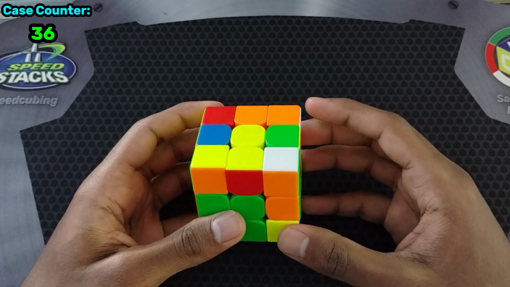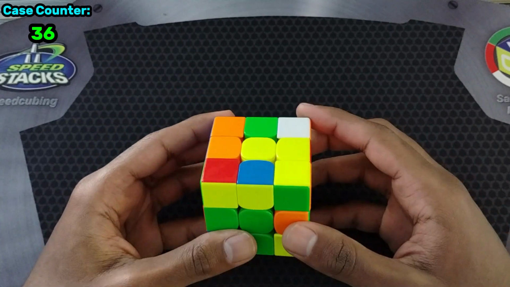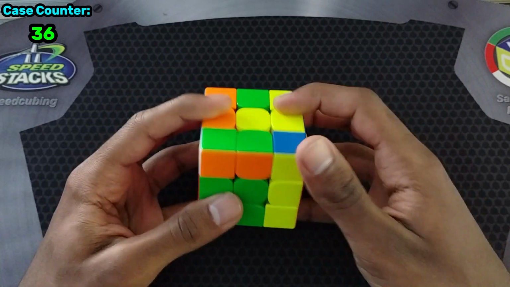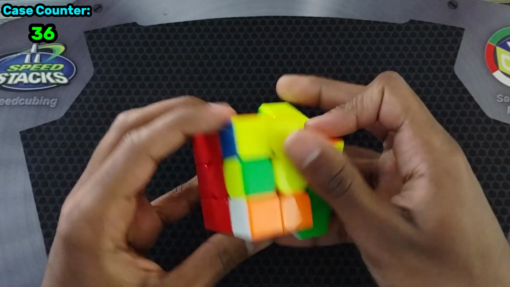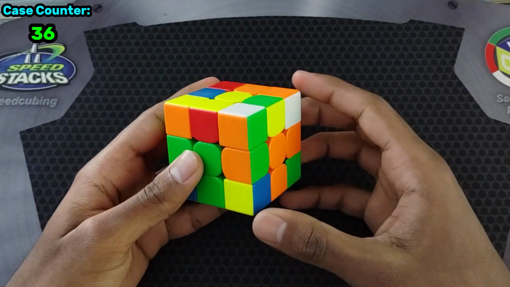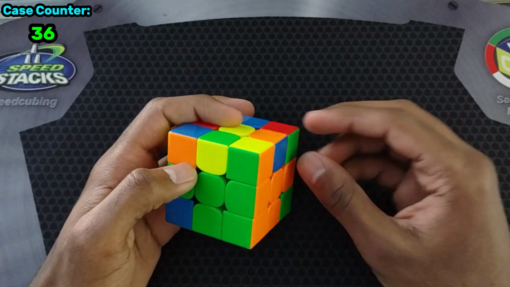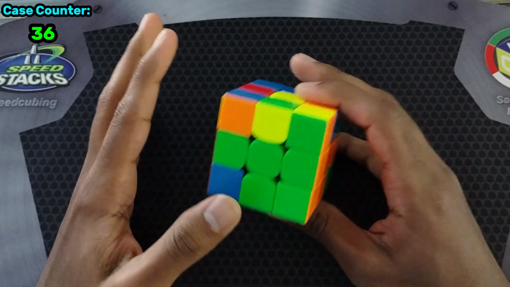If you want a fancy way to do it, here's a fancy way, as I have been giving you for a lot of these cases. You put the corner in the back to a sledgehammer, and it makes the pair. So you just sledge insert, but yeah, that's like a little advanced, so you don't have to know that. Okay, great. So now that we're done with those cases, we've been through 36 F2L cases.